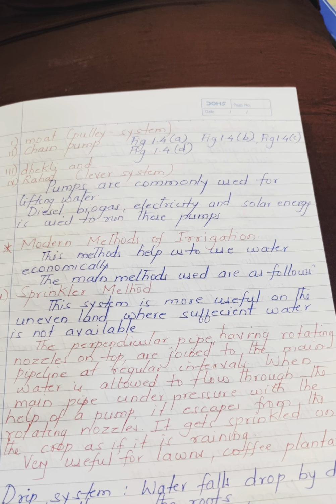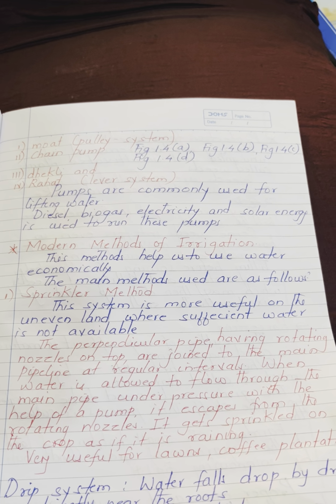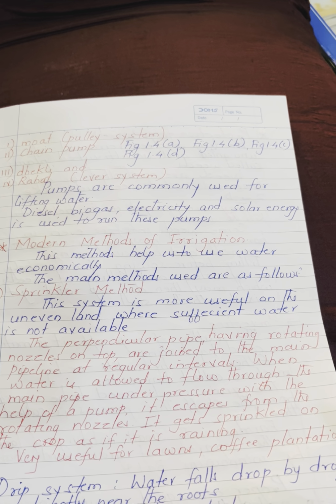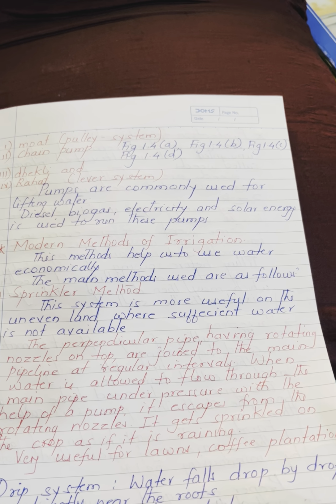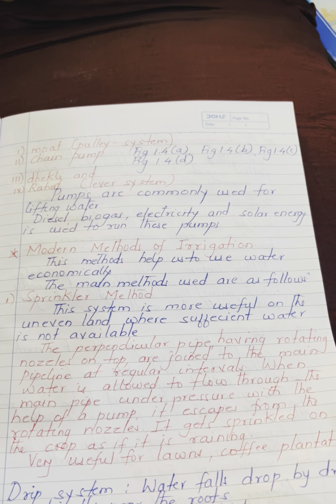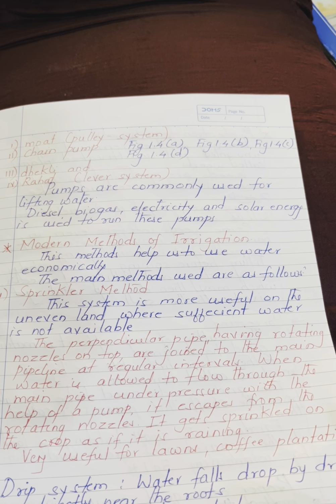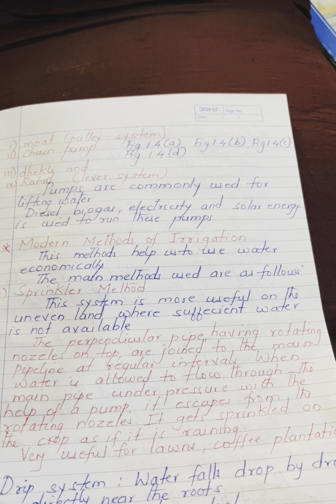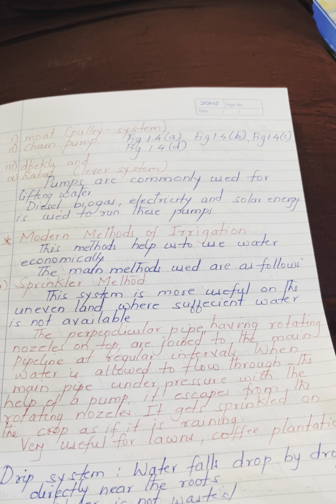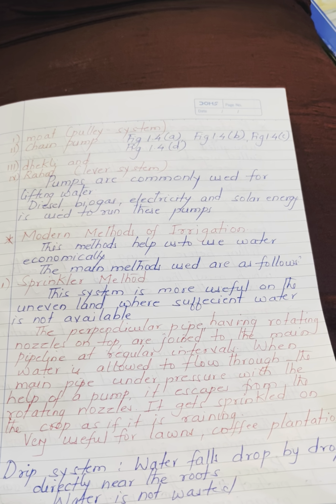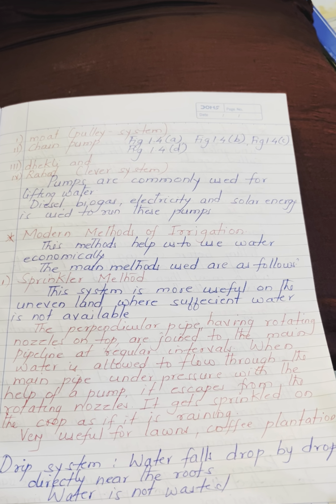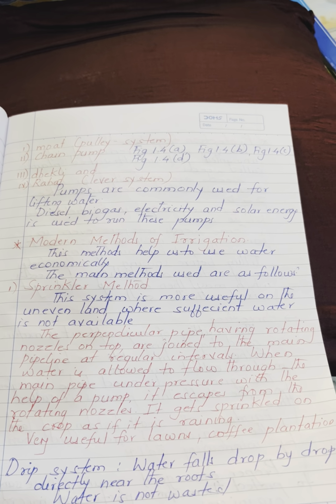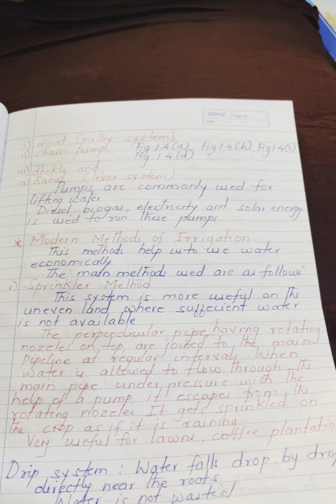How is it made up? The perpendicular pipes having rotating nozzles on the top are joined to the main pipeline at regular intervals. When water is allowed to flow through the main pipe under pressure with the help of a pump, it escapes from the rotating nozzles. It gets sprinkled on the crop as if it is raining. You must have seen this in the garden. Very useful for lawns, coffee plantation.